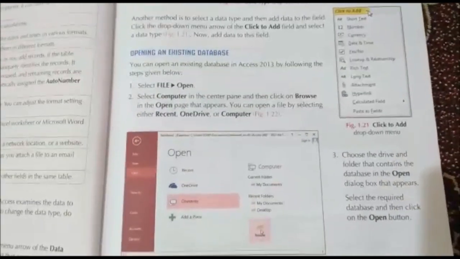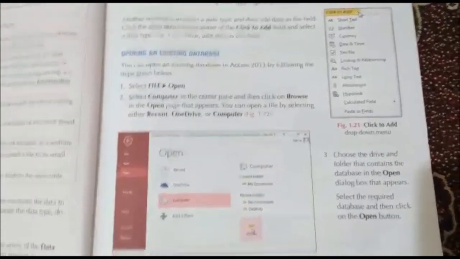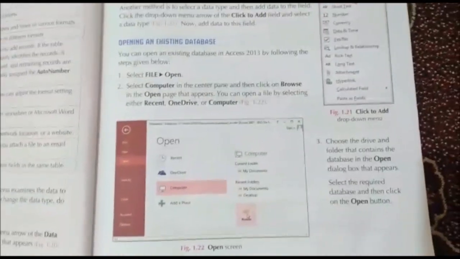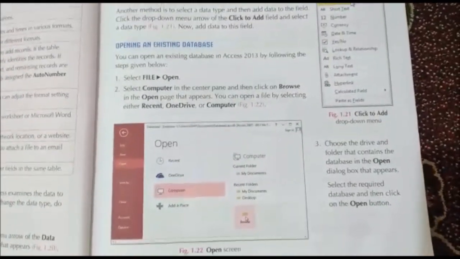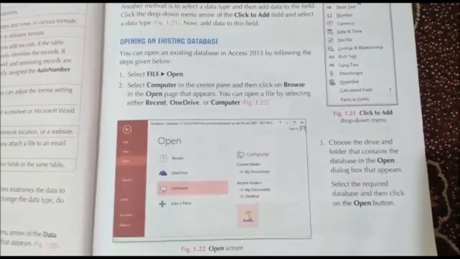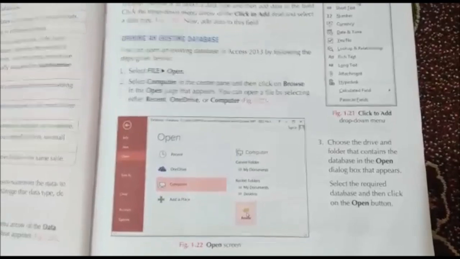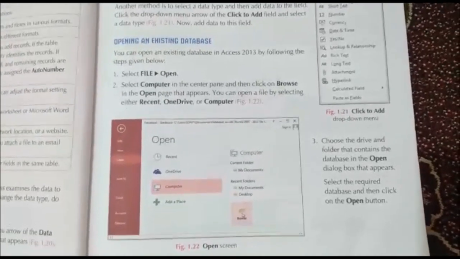Page number 11, opening an existing database. If you want to open a database which you created before, you can open that database by searching and browsing for it on your computer, because it is saved in your computer after you create it.